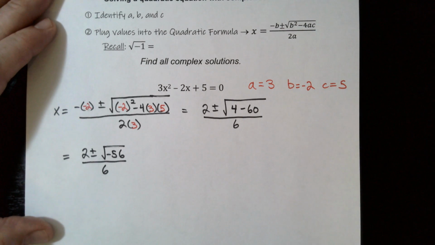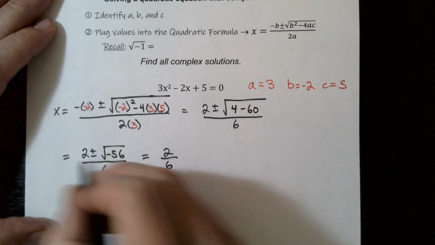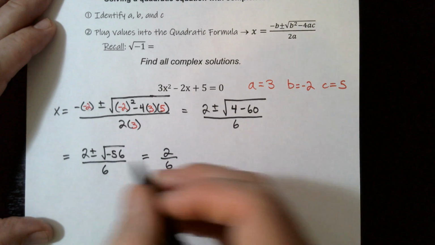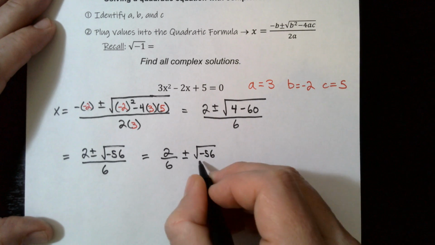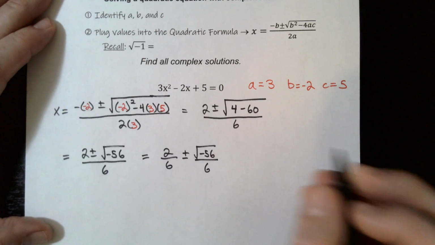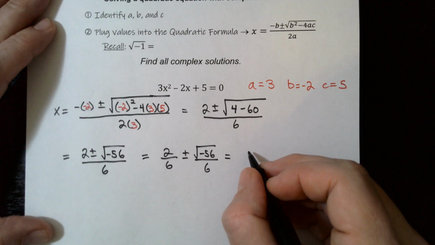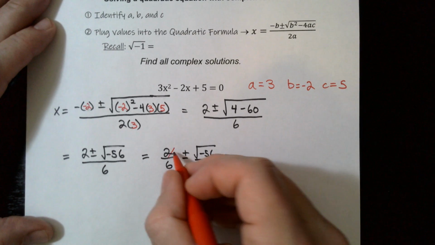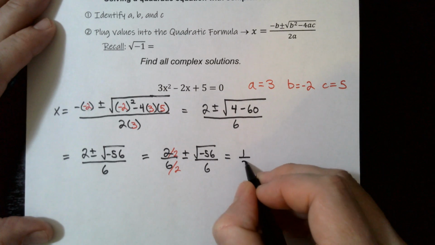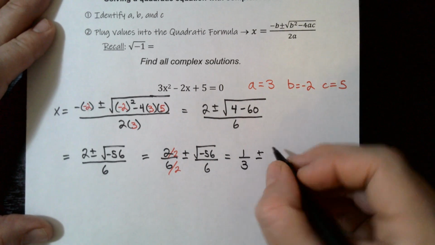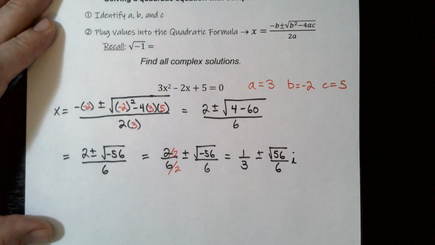At this point I'm going to split it up into two fractions. So I get 2 over 6, that's 2 divided by 6, and then the square root over 6, with the plus or minus in the middle. So square root of negative 56 over 6. Now, since this is a negative underneath the square root, on the next step, first of all, let's reduce that fraction. I keep forgetting to do that, but let's do that. We divide the top and bottom by 2, so that first fraction becomes 1 over 3 instead of 2 over 6. And then we have the square root of positive 56 over 6, and then we put the i, the imaginary number, out there.